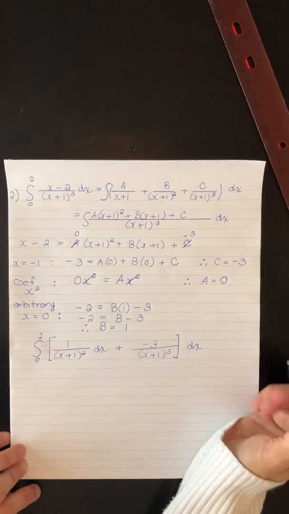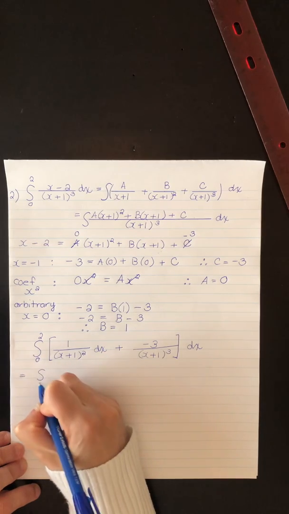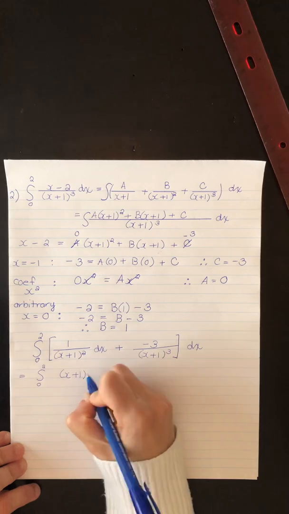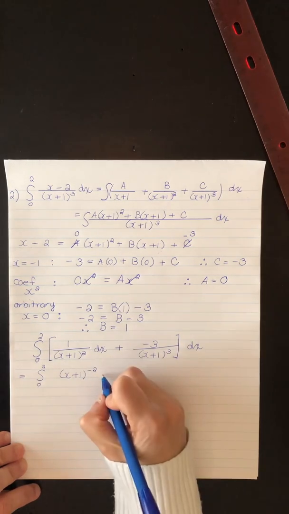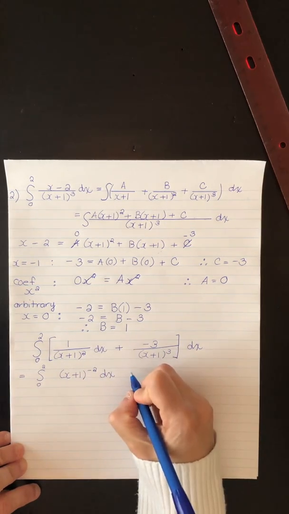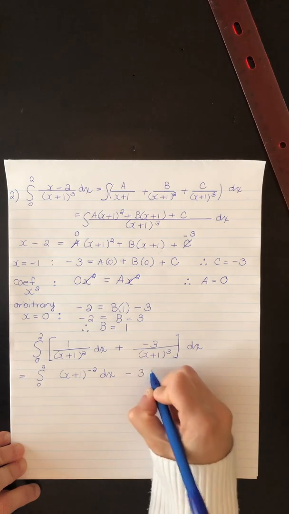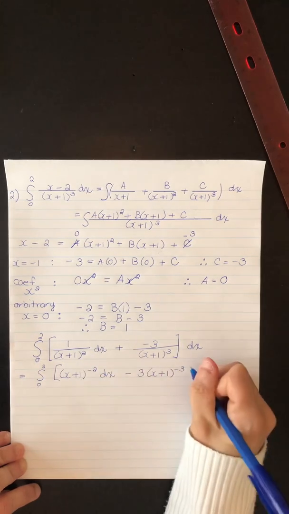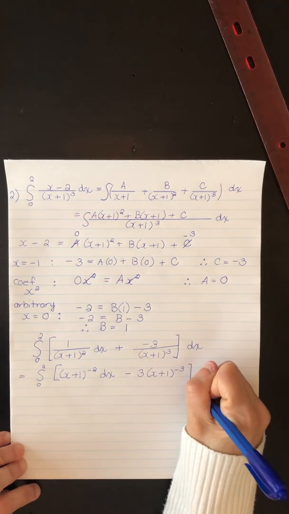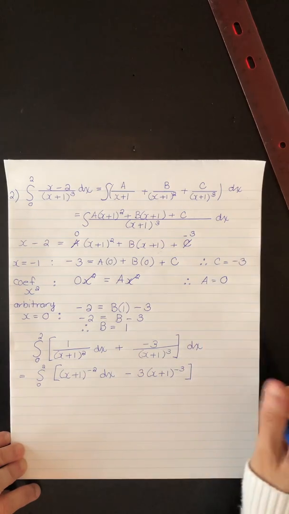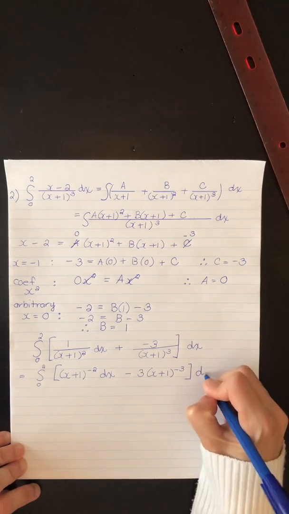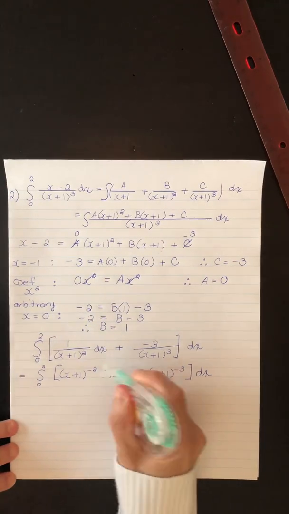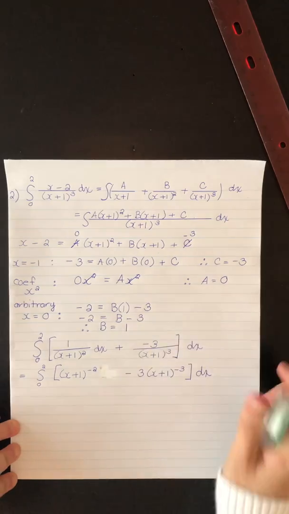In order to integrate these, we have to write them as x plus 1 to the -2, followed by -3 times x plus 1 to the -3. Perhaps I'll just leave 1 dx here. So I'm going to get rid of this one. Okay, there we go.